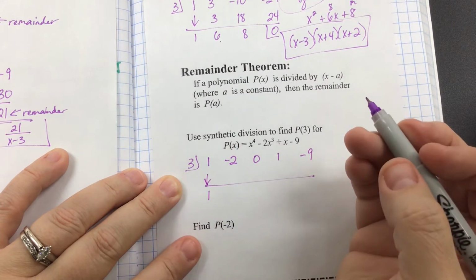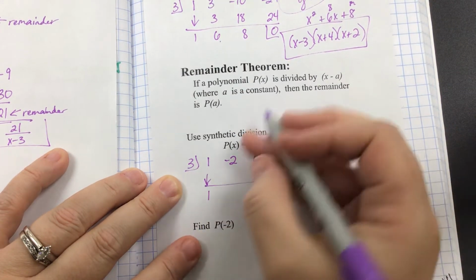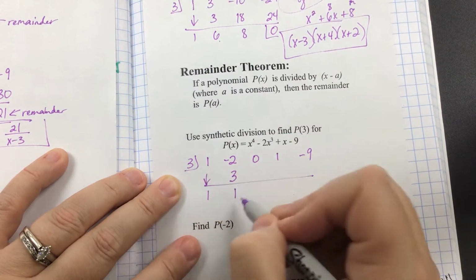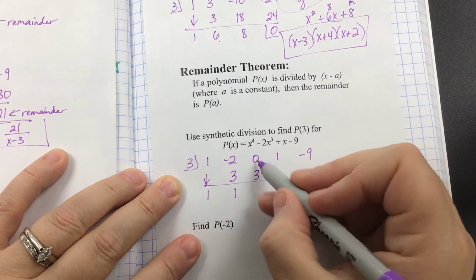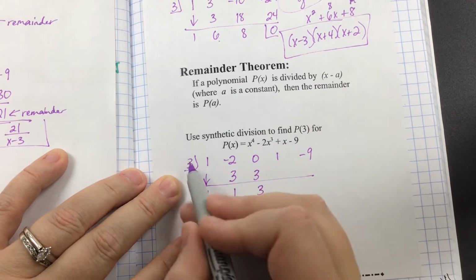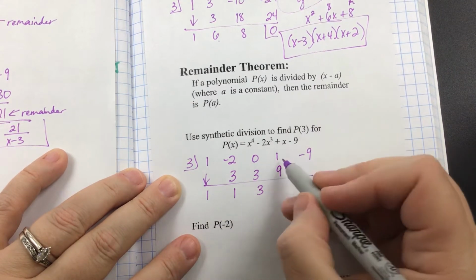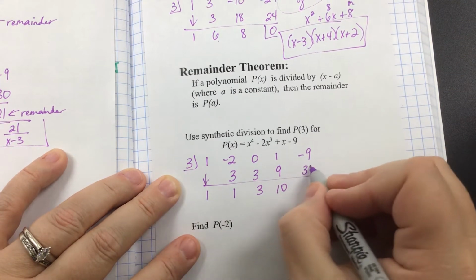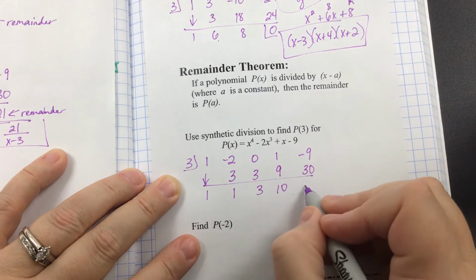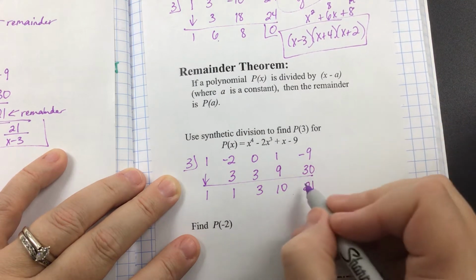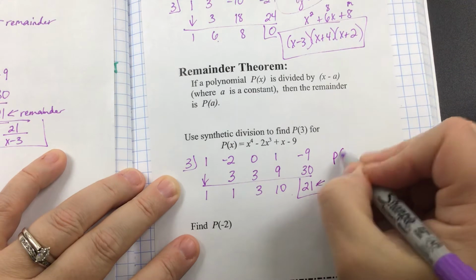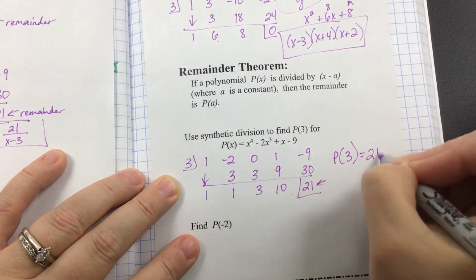So I have to bring down the 1 there. So 3 times 1 is 3. Negative 2 plus 3 is 1. 3 times 1 is again 3. 0 plus 3 is 3. 3 times 3 is 9. 1 plus 9 is 10. And then 3 times 10 is 30. Negative 9 plus 30 is 21. So that remainder tells me that p of 3 is going to give me 21.